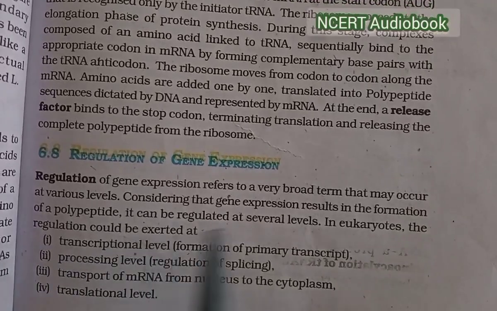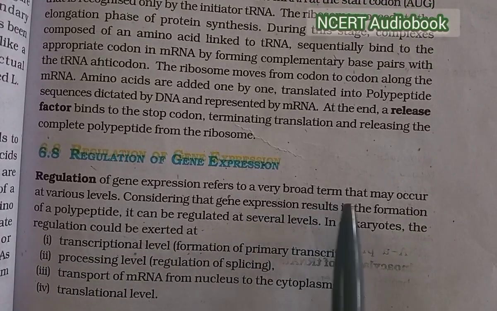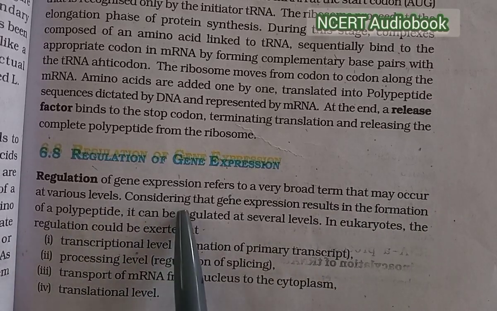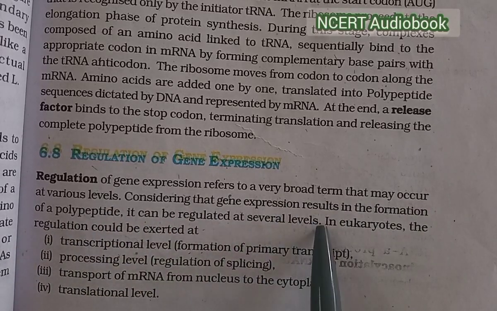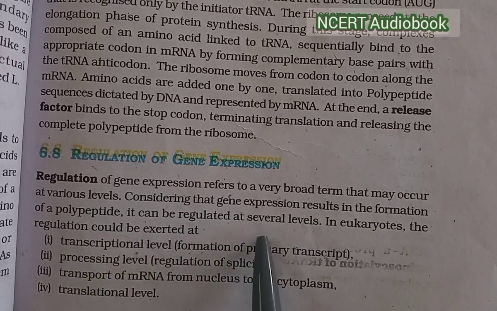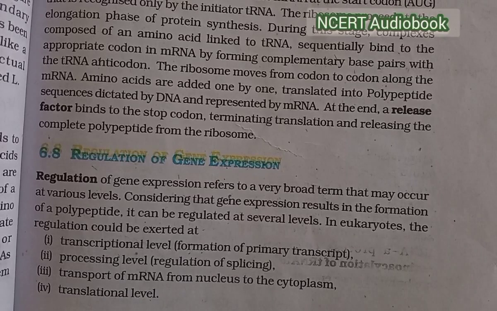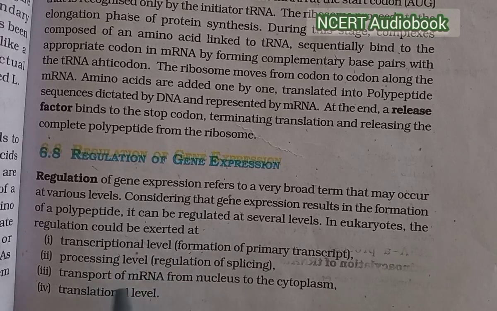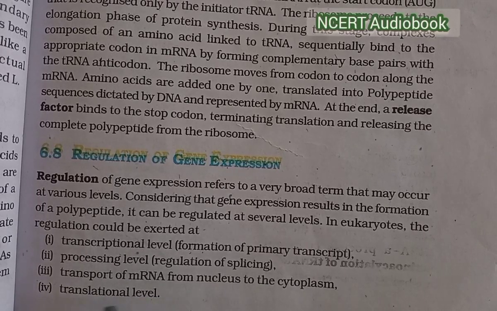Regulation of gene expression is a very broad term that may occur at various levels, considering that gene expression results in the formation of a polypeptide. It can be regulated at several levels. In eukaryotes, the regulation could be exerted at the transcriptional level, the processing level, the transport of mRNA from the nucleus to the cytoplasm, and the translational level.